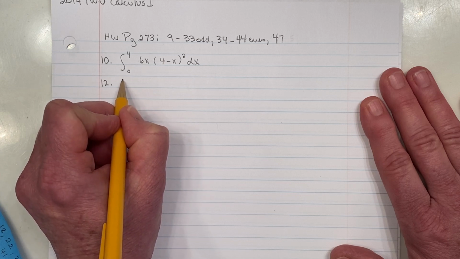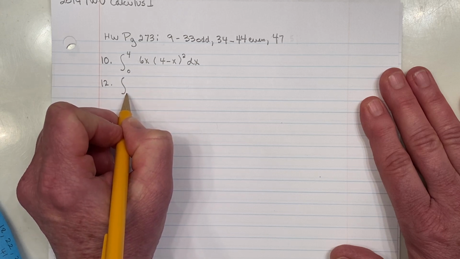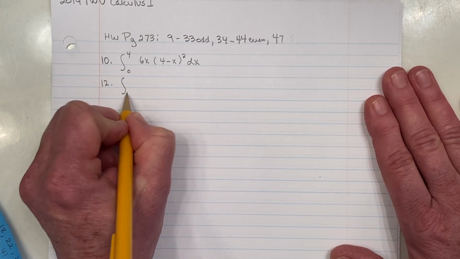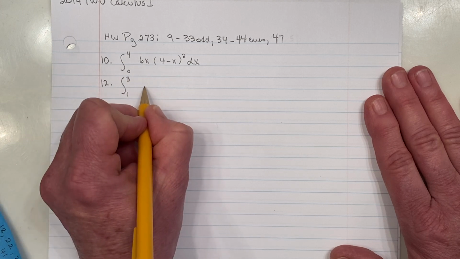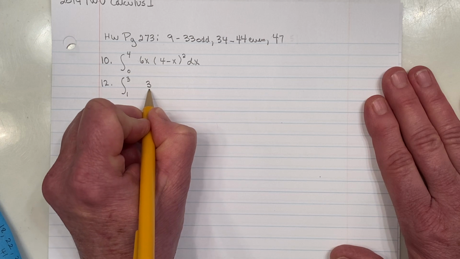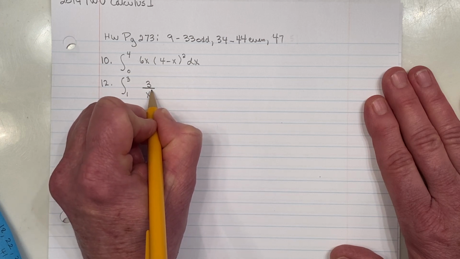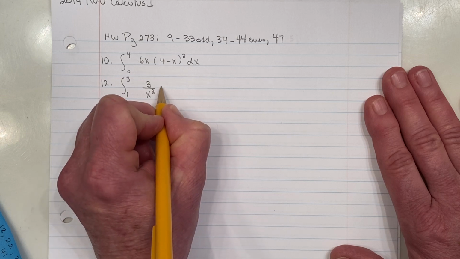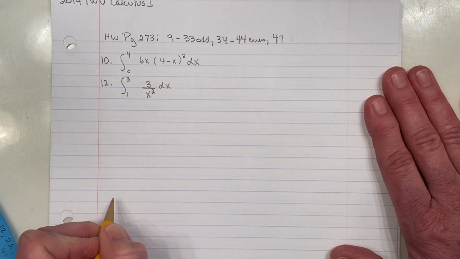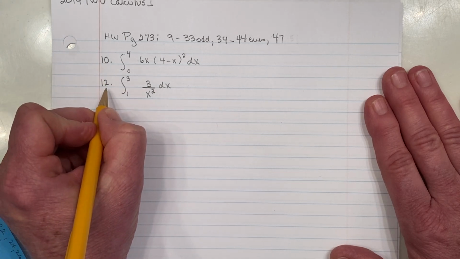Okay, if you're looking at number 12 in your book, the interval down that column is 1 to 3. So the definite integral from x equals 1 to x equals 3. And then what we have is 3 over c subscript i squared. So we replace c subscript i with x and square it. And then the delta x sub i will be replaced with dx. So those should help you with problems 9 and 11.